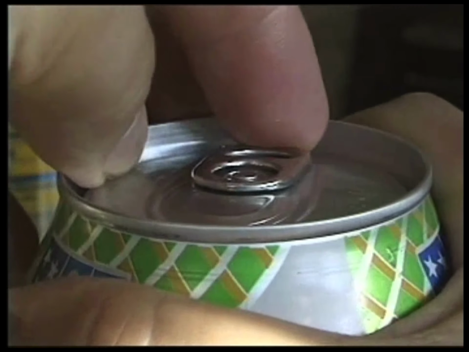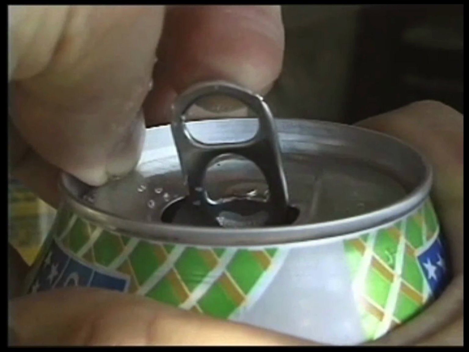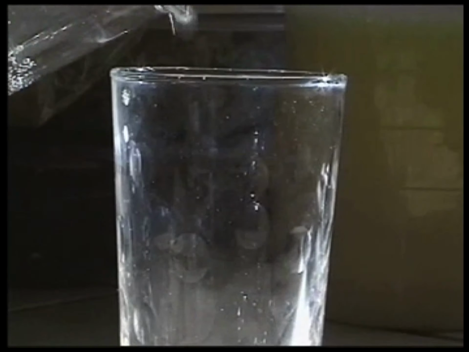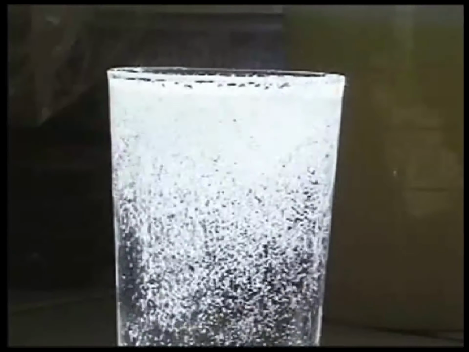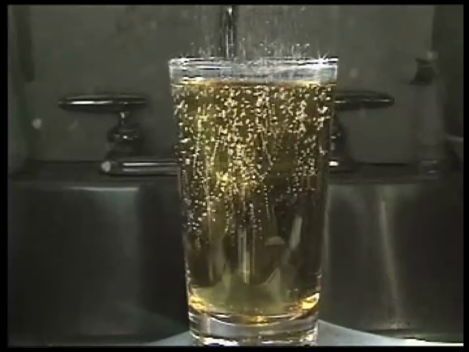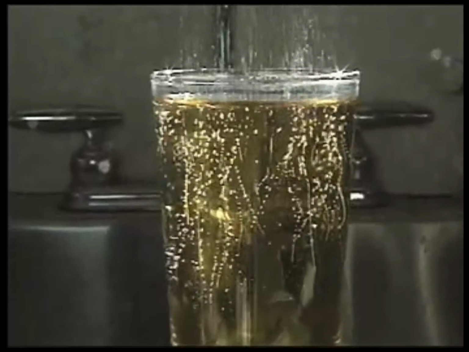Most soda drinks are injected with carbon dioxide, a harmless gas that you can hear when opening a soda can. The gas gives the drink its fizz. Many soda drinks have gases such as carbon dioxide that are dissolved in the liquid.